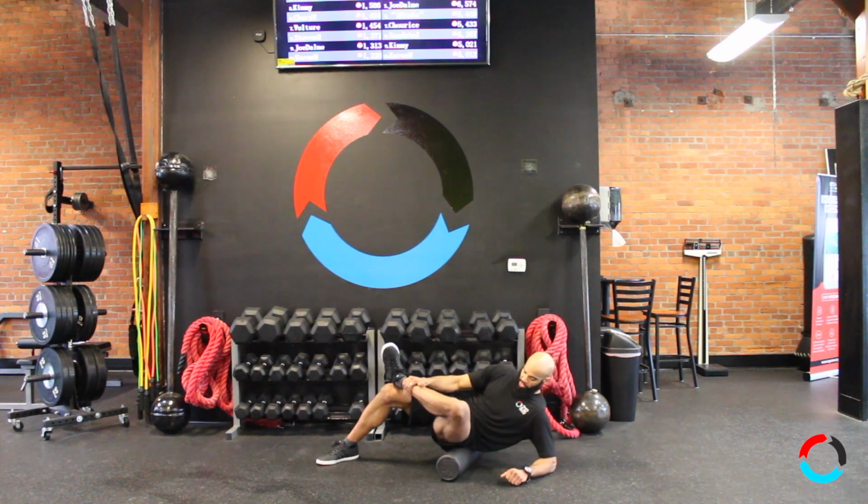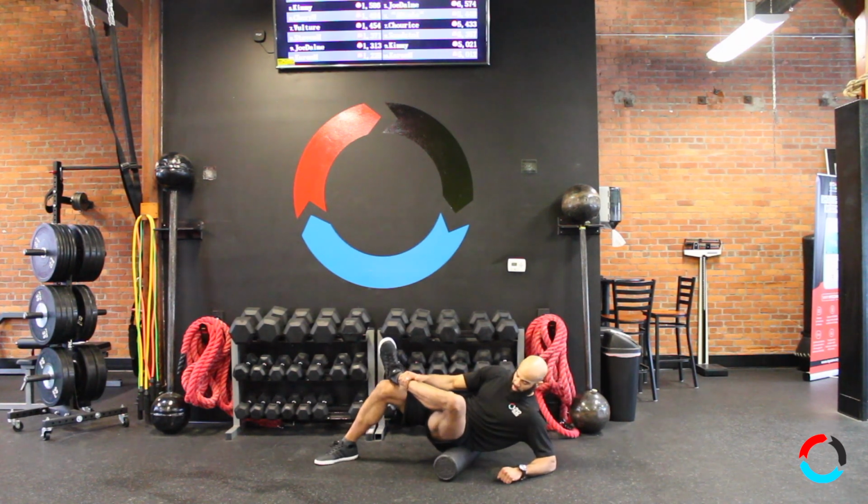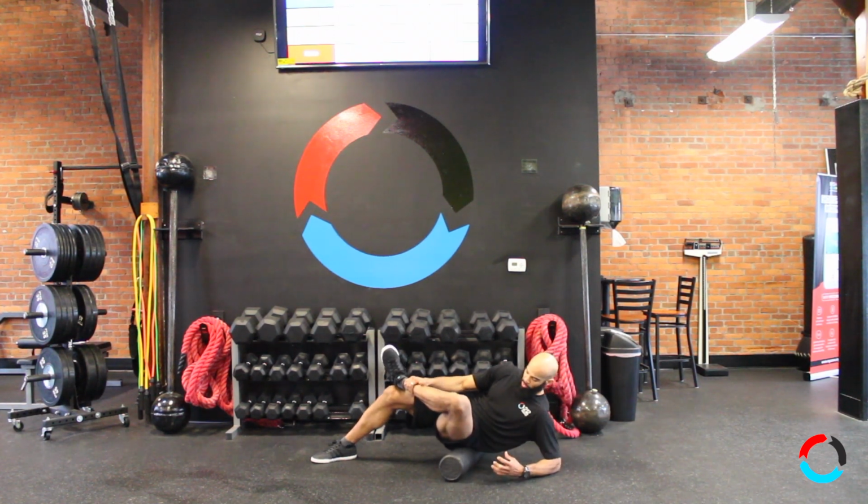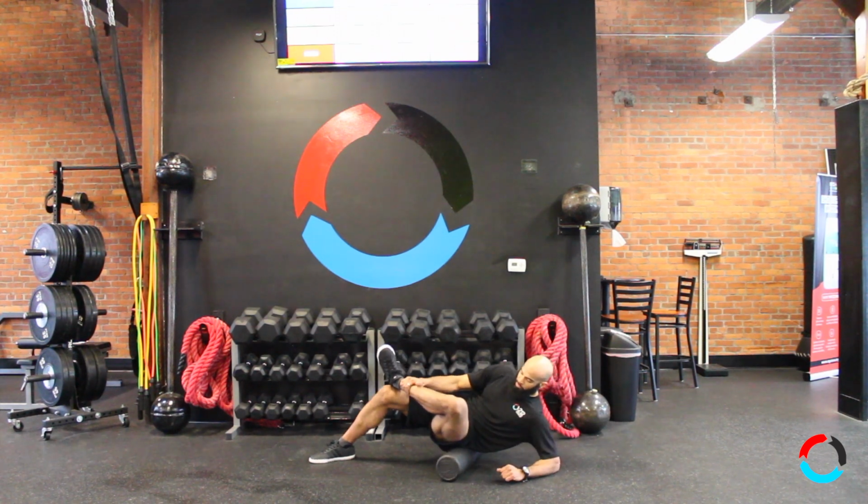And it's going to be super tight. Depending on what you did yesterday, if you've been sitting a lot, you're also going to feel a lot of tension here, but this will help open up those glutes to help them work a bit more, okay?